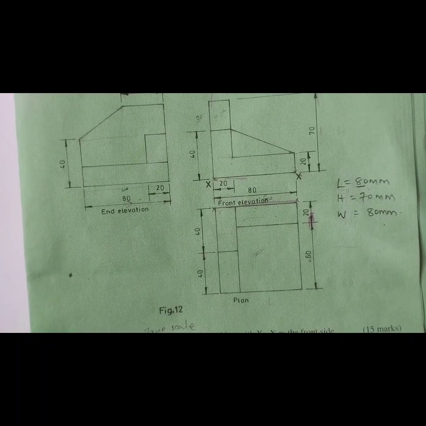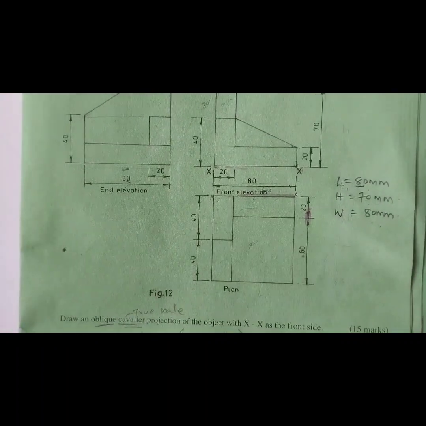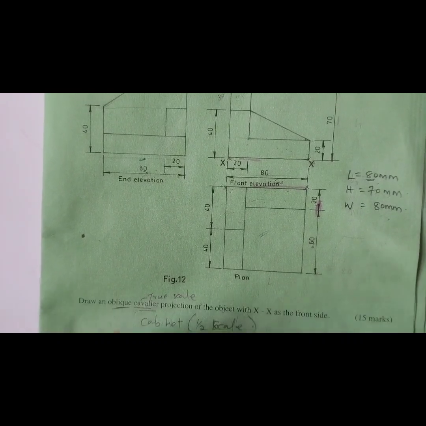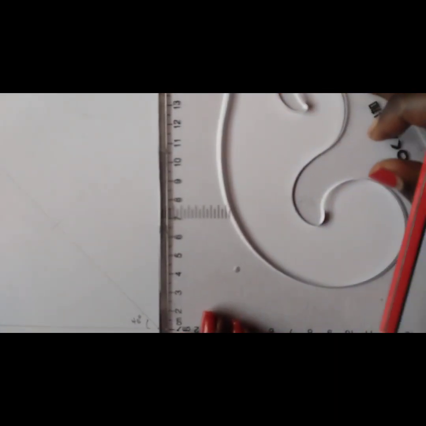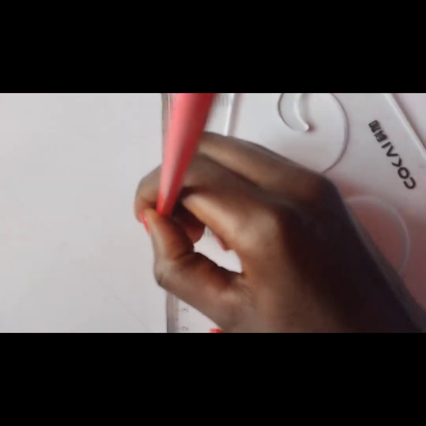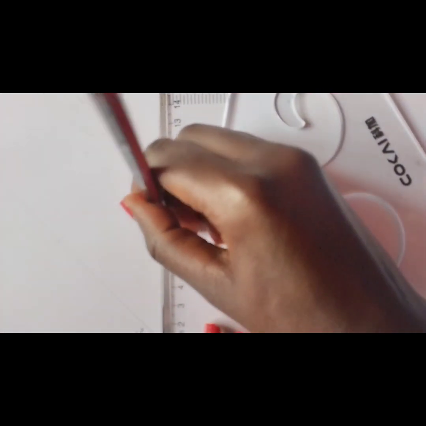So I'm going to measure 80 millimeters using my compass. So we have 80 millimeters on our length. We also have 80 millimeters on this other side. Remember, our height is 70, so we're going to measure 70 from this side. We'll have 70. That is the point of our 70.